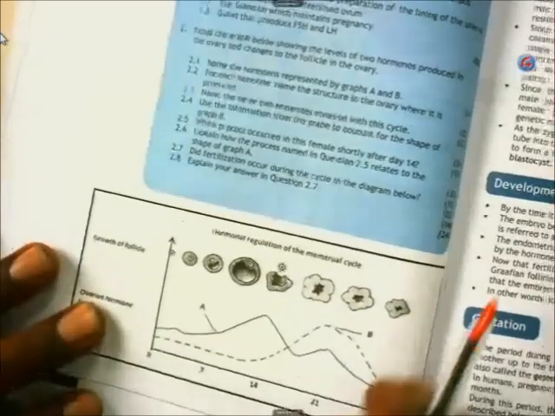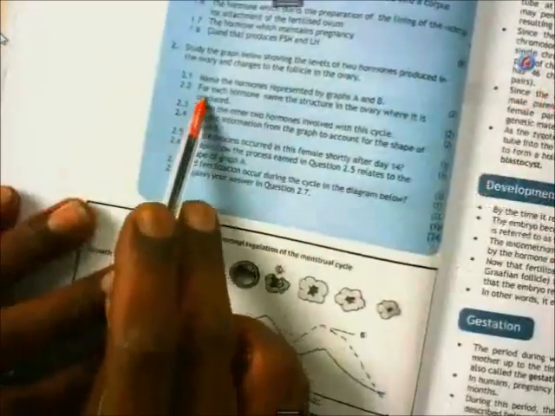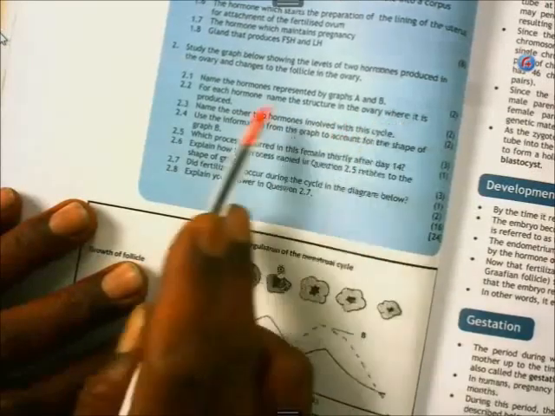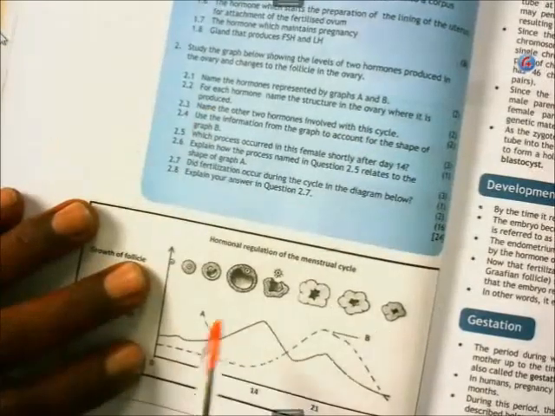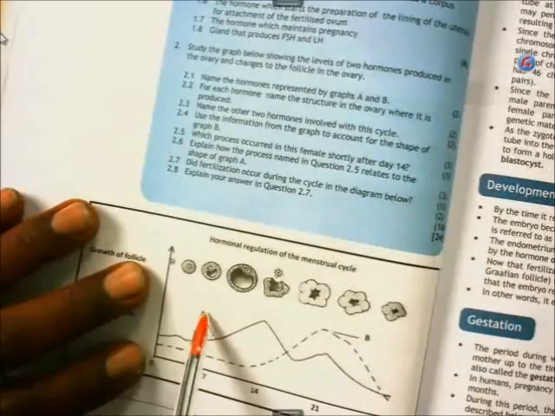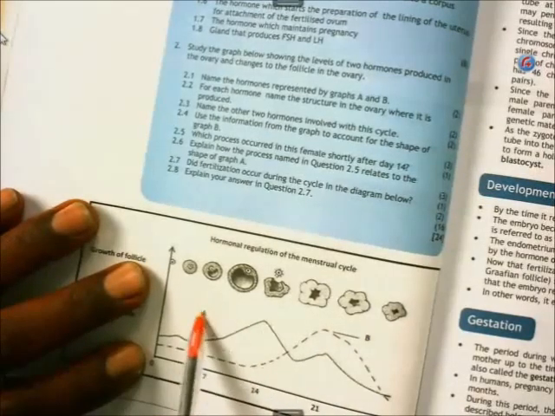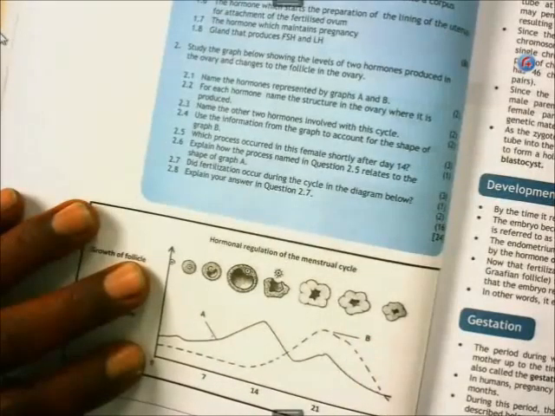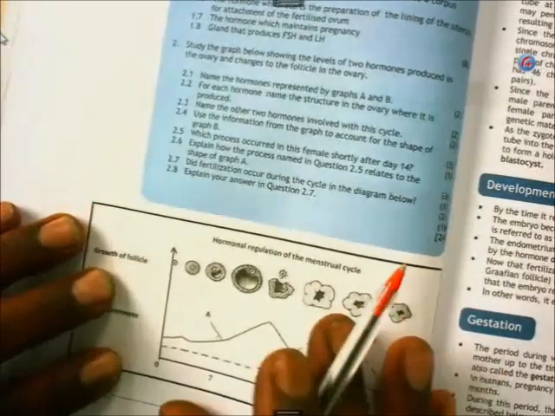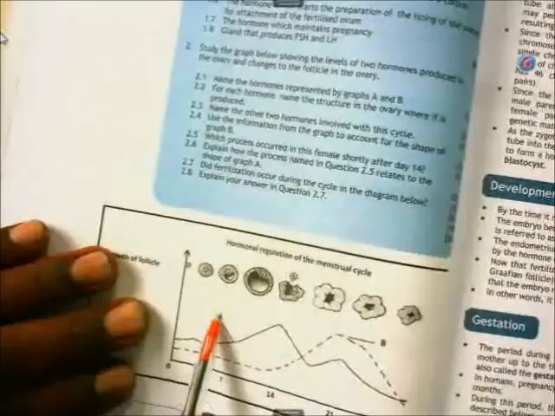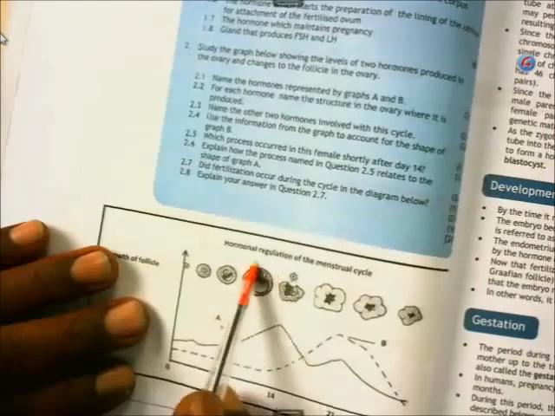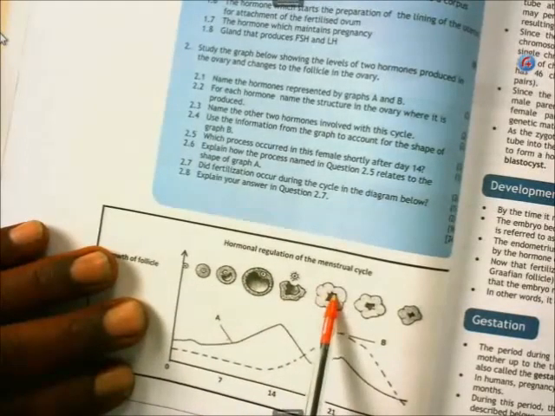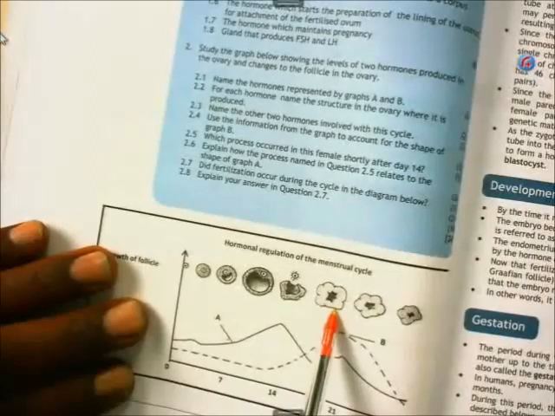Right. The second question: for each hormone, name the structure in the ovary where it is produced. Where is hormone A secreted in the ovary, and where is hormone B secreted in the ovary? We've already mentioned that hormone A is secreted by the Graafian follicle, and hormone B is secreted by the corpus luteum in the ovary. Right?